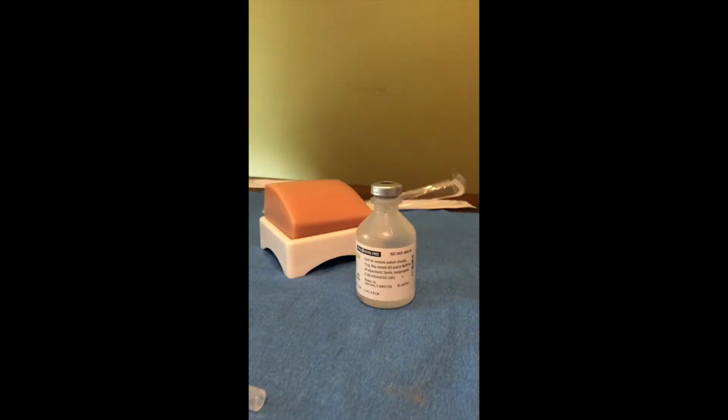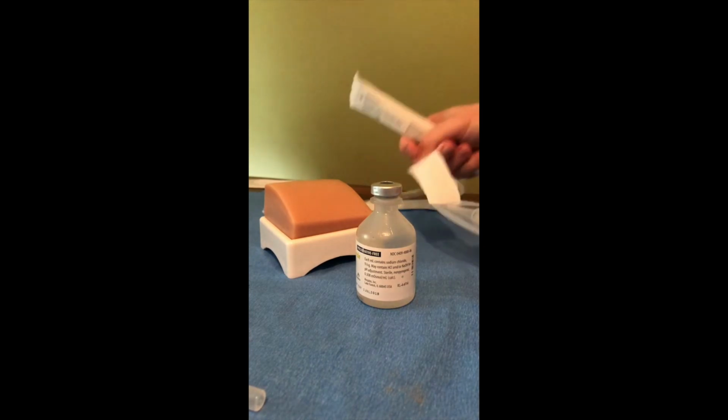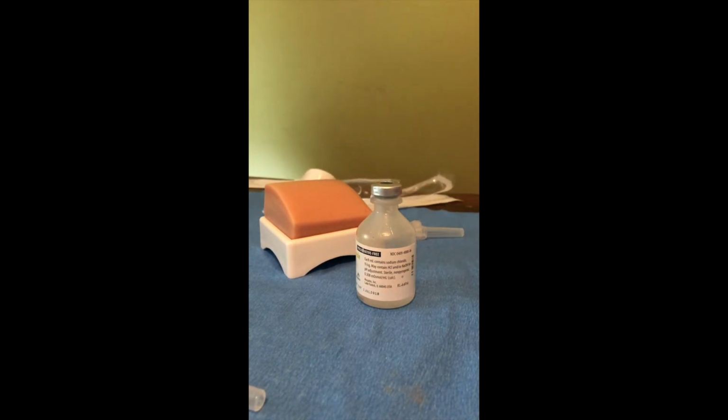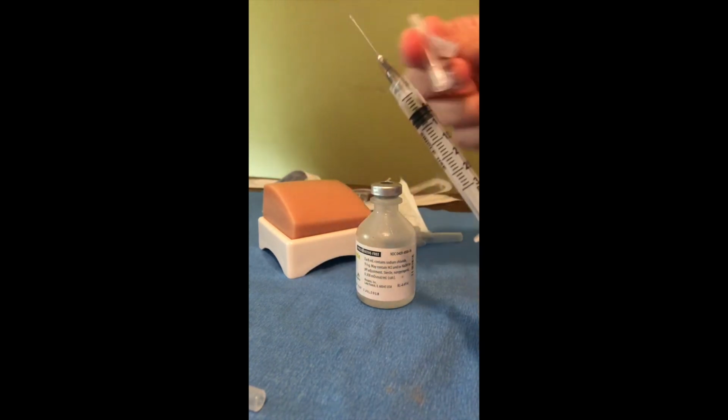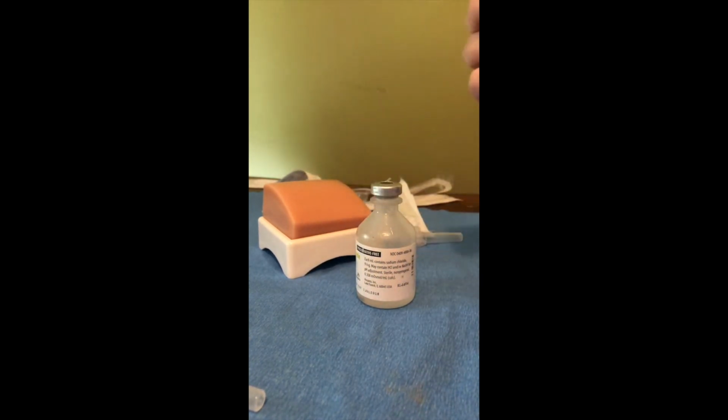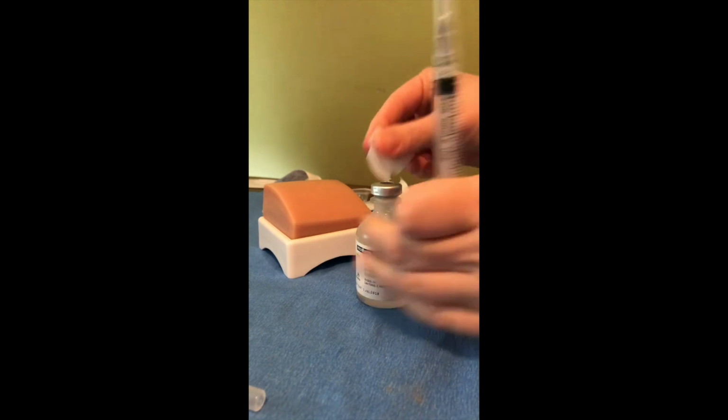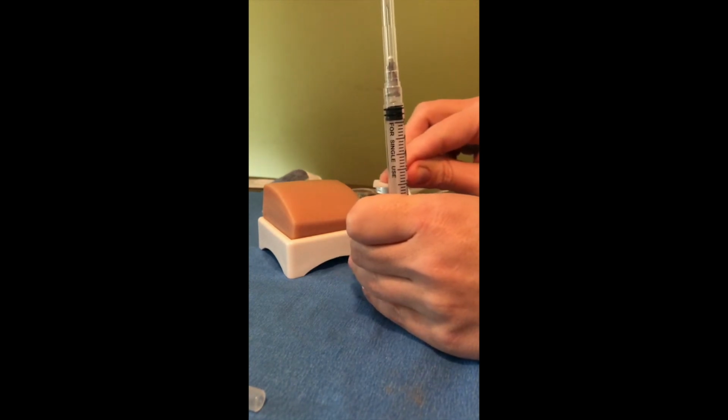Okay, so now we are going to switch to the subcutaneous injection. Like always, I make sure my needle's on tight, pull back on my plunger. Clean the top of my bottle off.